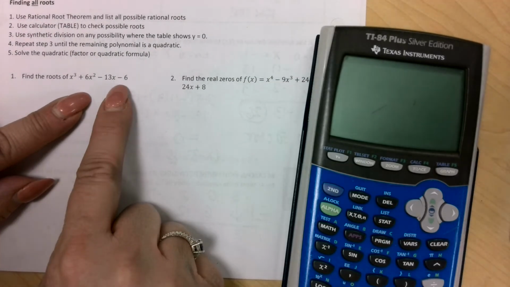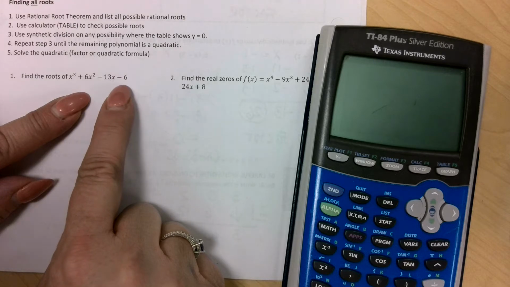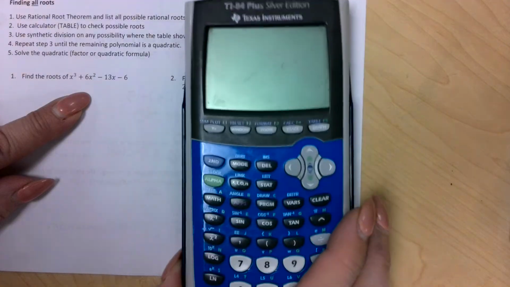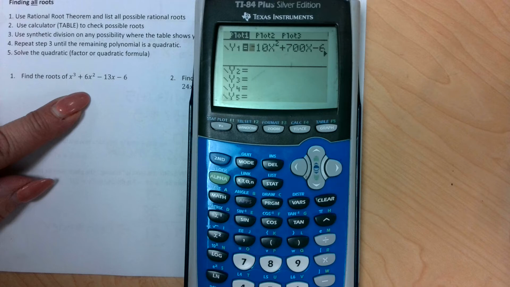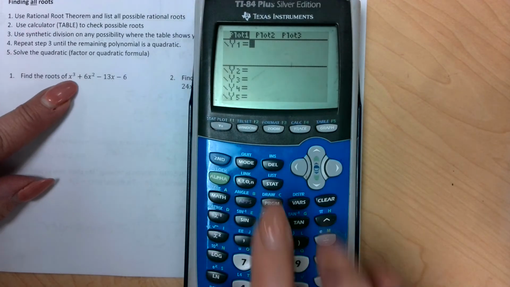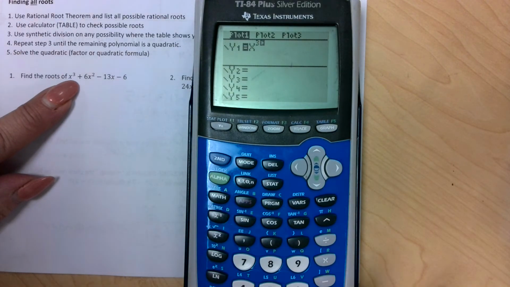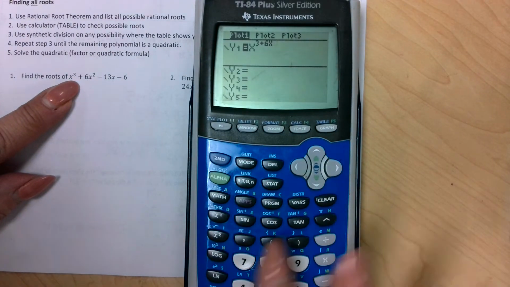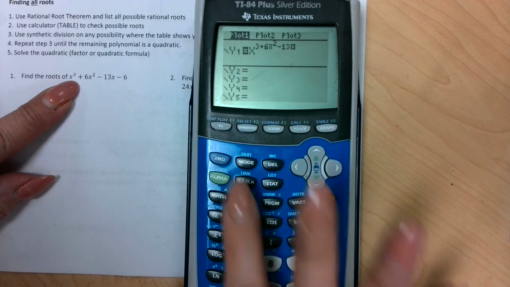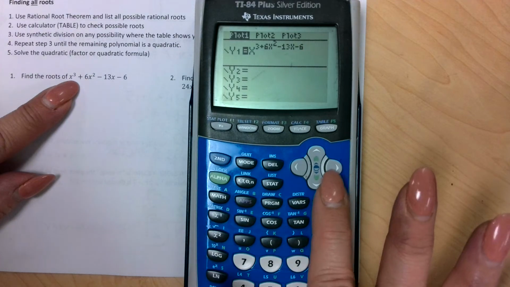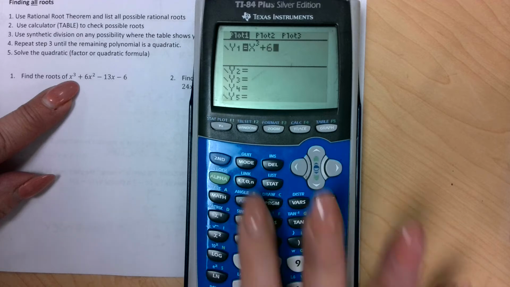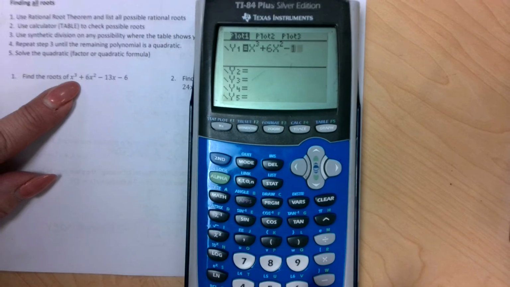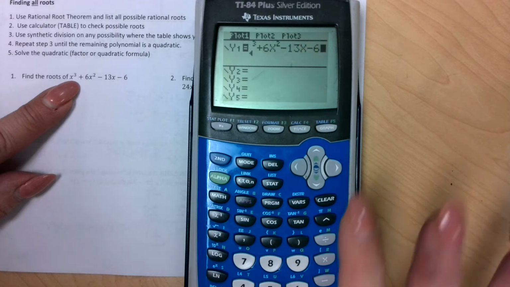Now we know the possible roots are 1, 2, 3, and 6, positive and negative. So I'm going to turn on my calculator and go to the y equals, and I'm going to clear what's in there and type this equation. So x to the third plus 6x squared minus 13x minus 6. Whoops, as you can see, I messed up. So let's try it again. x to the third plus 6x squared minus 13x minus 6.